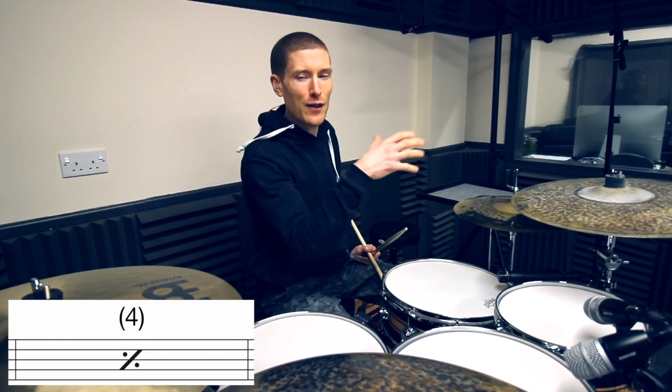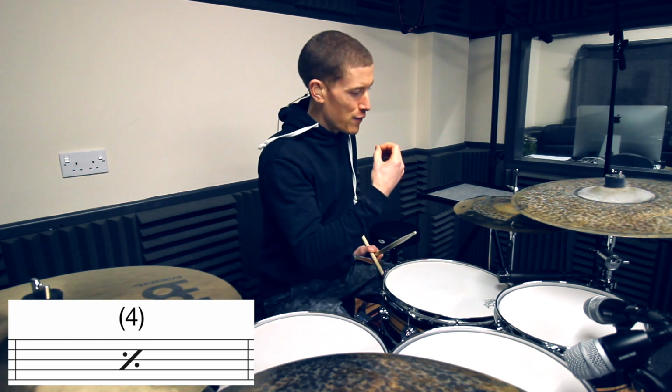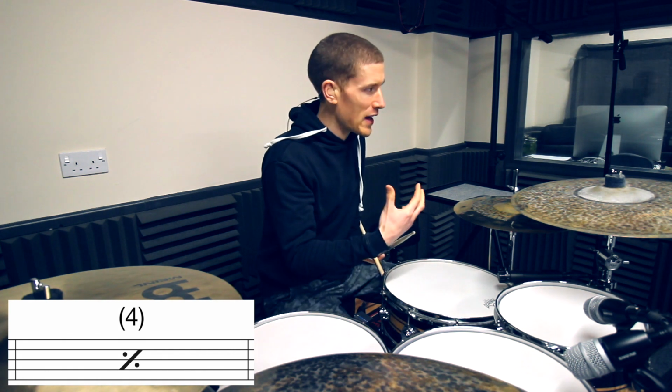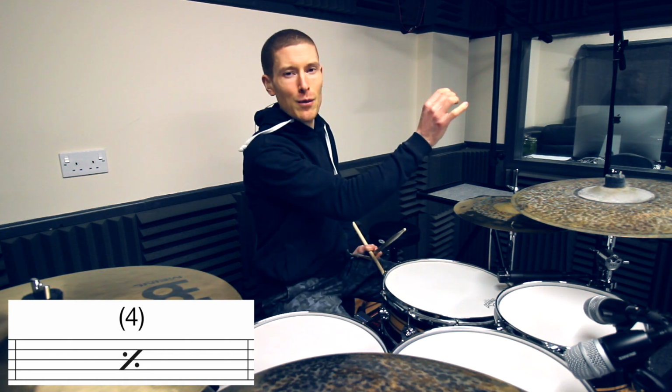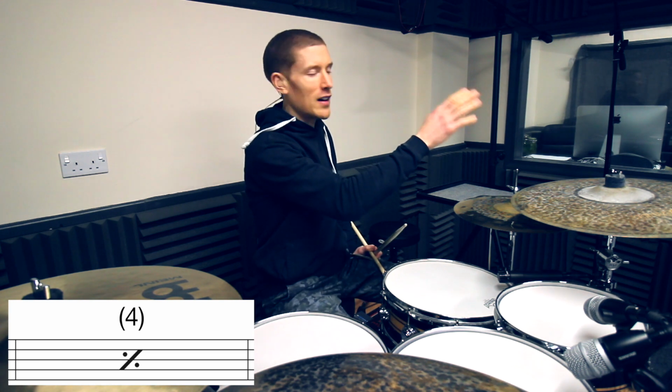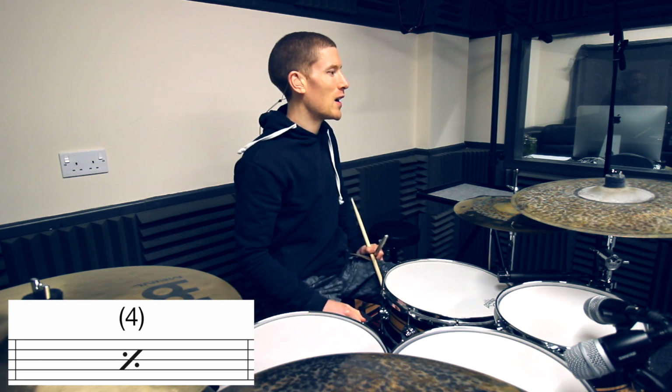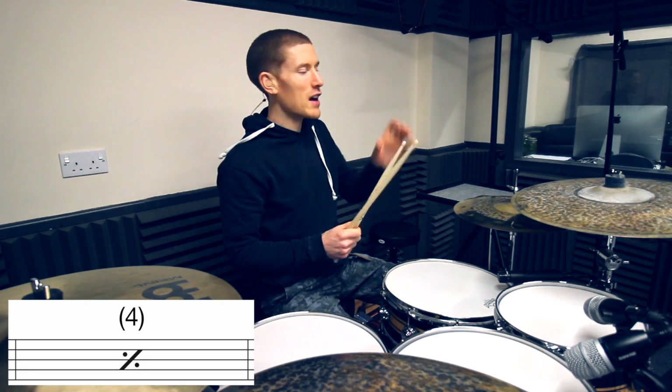It's easy to lose count of how many times you've played it. So you'll naturally feel the 4th time you play it. When you feel that 4th bar of the groove, you can look at the sheet music, see the number 4 there, and know exactly where you are. So that's just there to help you keep track of the repeats.